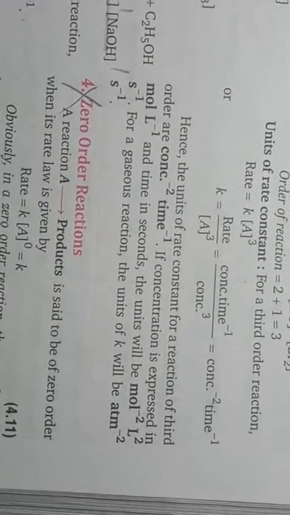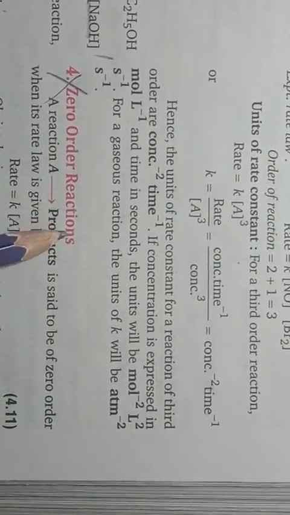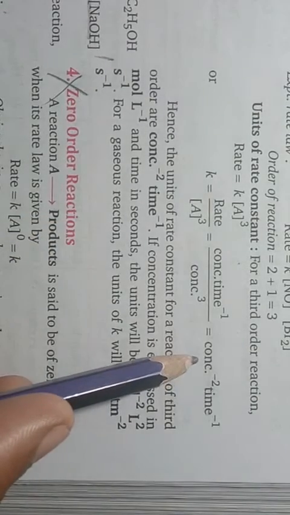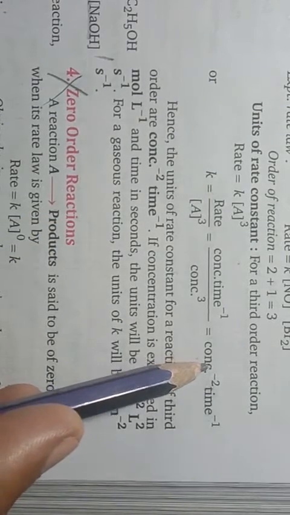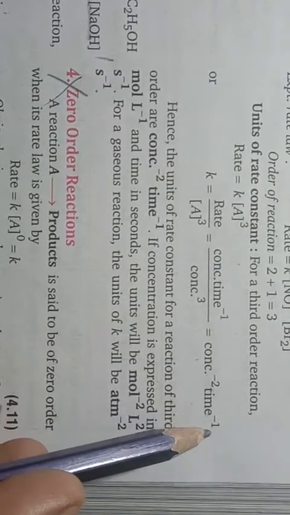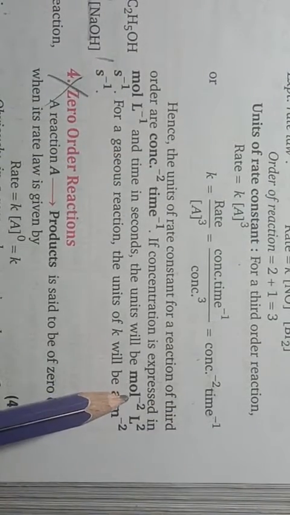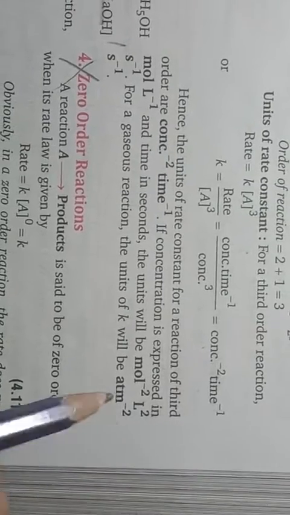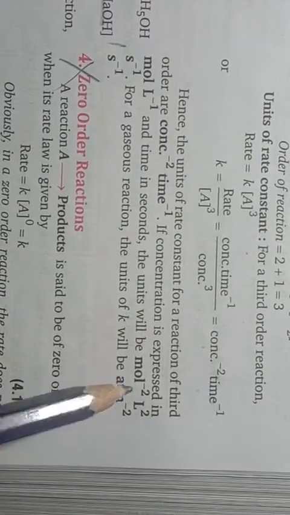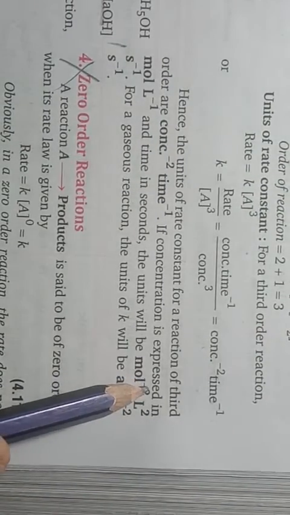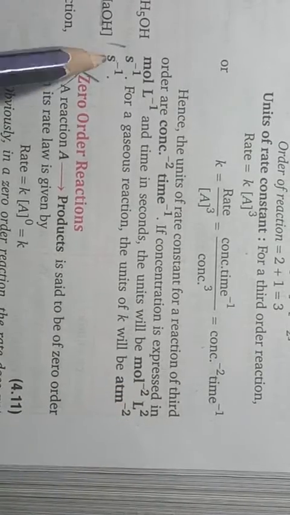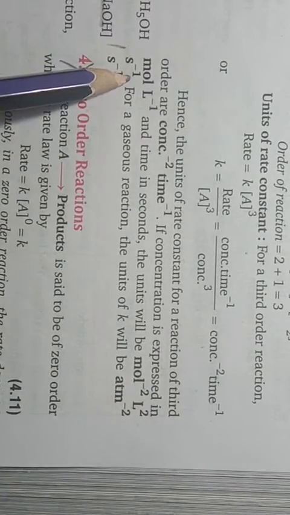Then units of rate constant. So units will be concentration raised to the power minus 2, time raised to the power minus 1. So with concentration in mole per liter, the unit will be mole power minus 2 liter square second inverse.